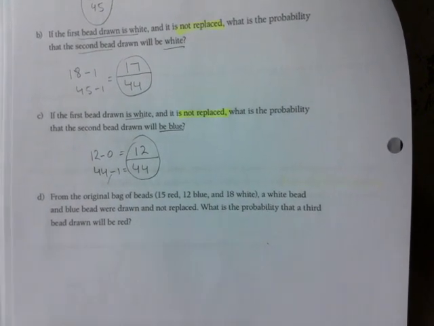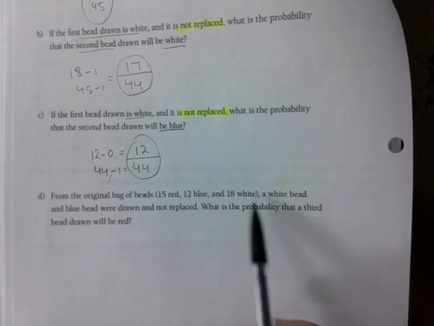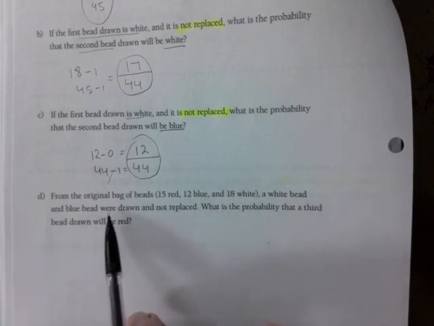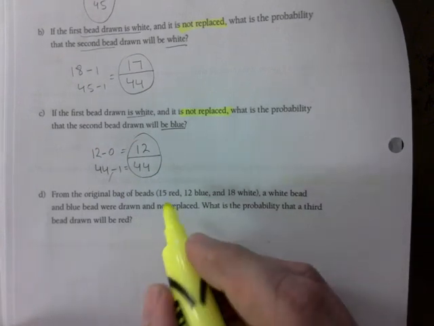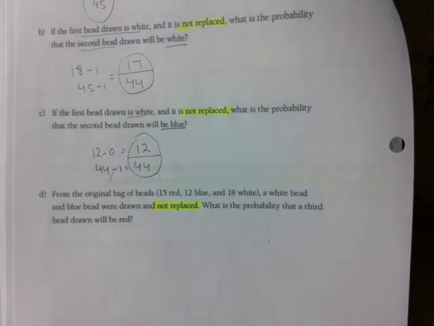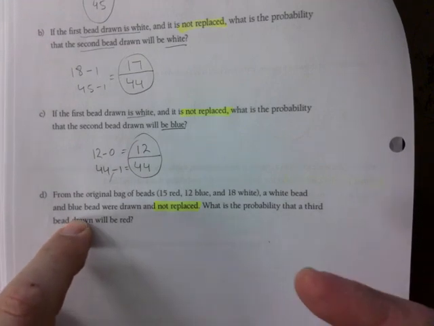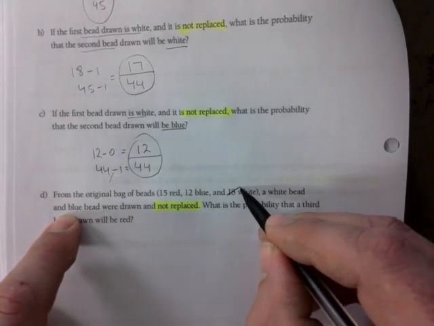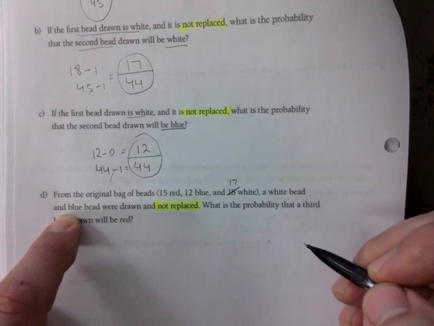Last one, from the original bag of beads, right? A white bead and a blue bead are drawn and not replaced. What's the probability of the third bead being red? So why don't we do this? I'm just trying to help you here. A white one has been taken, so you're down to 17, right?